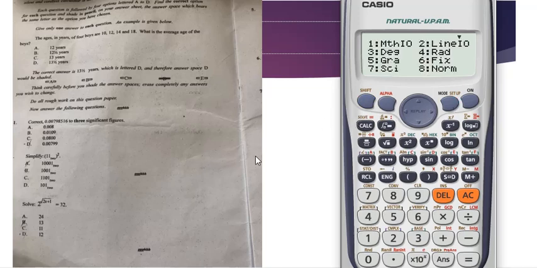For the sake of beginners, I will be moving very slowly so that you get to understand. It's better for you to understand than me just rushing through the video. It's very important for you to understand so that you apply it, because you wouldn't meet this exact question, but you might meet a different question, and then you'll also be told to correct to maybe 2 significant figures or 3 significant figures. So this is how you solve this question.